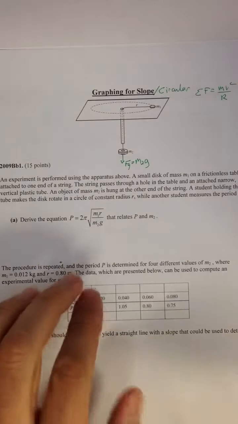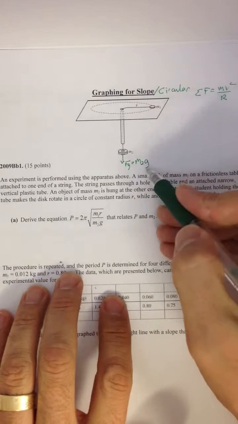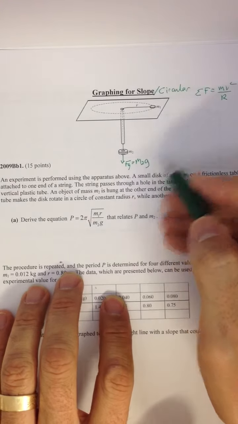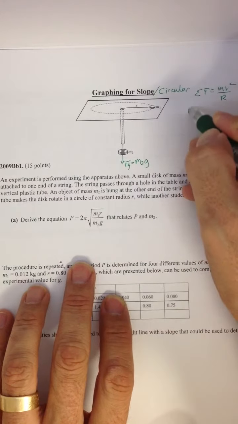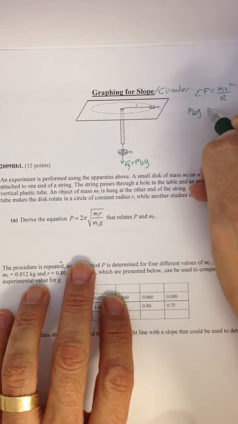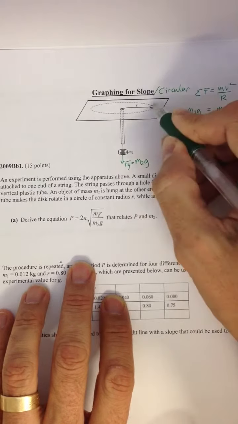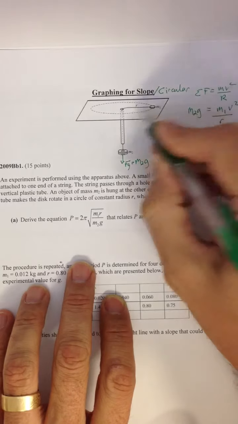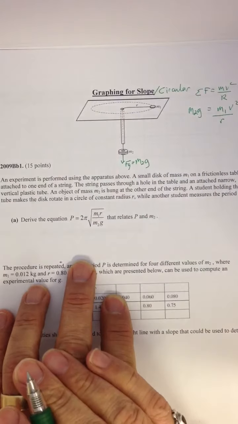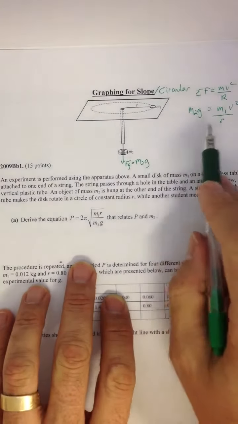And we're going to start it, though, the way we always start circular problems. We start with this and we set m2g equal to that. And I'm going to kind of work it over the side because we need a little more space. So what I say is that m2g equals m1, which is the thing going around, v squared over a little r, because that's what the radius is right there. And I know that that's a good place to start because I know that that's true.